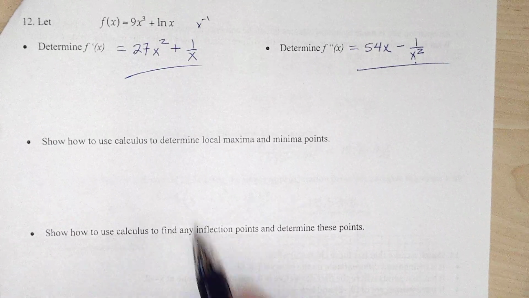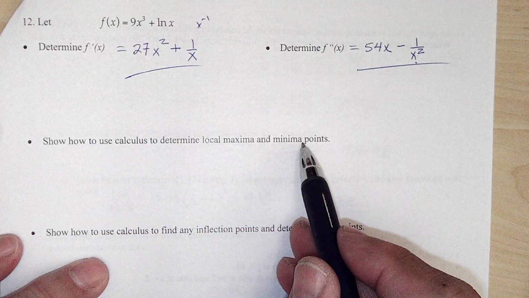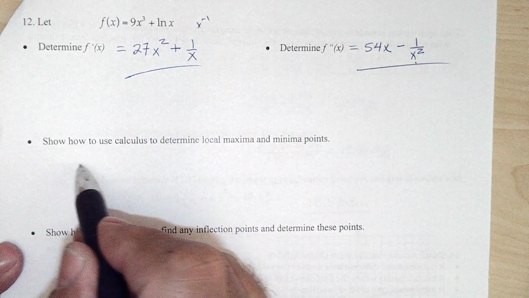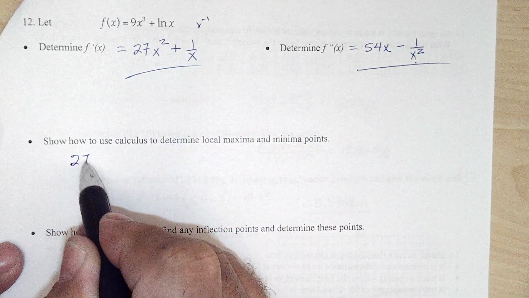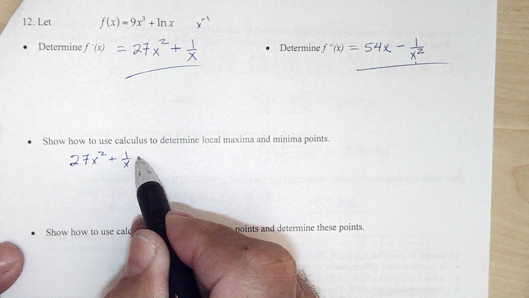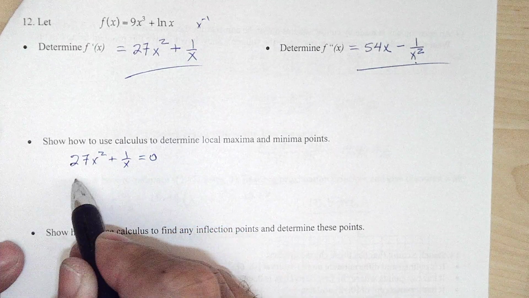It says now show how calculus is used to determine local max and mins. We set this equal to 0 to find max and min, so 27x squared plus 1 over x equals 0. So I'll multiply by x clear through.